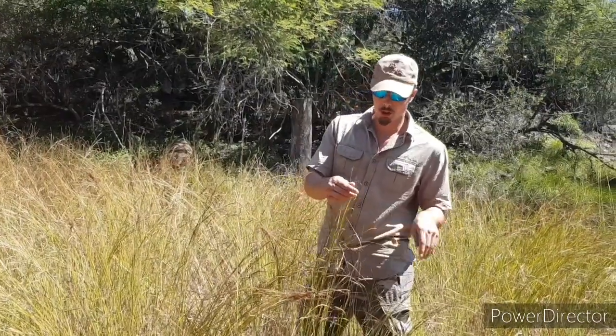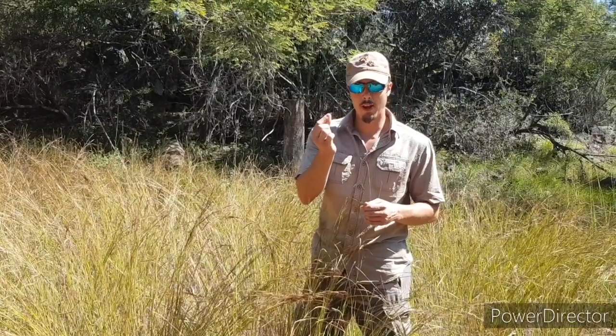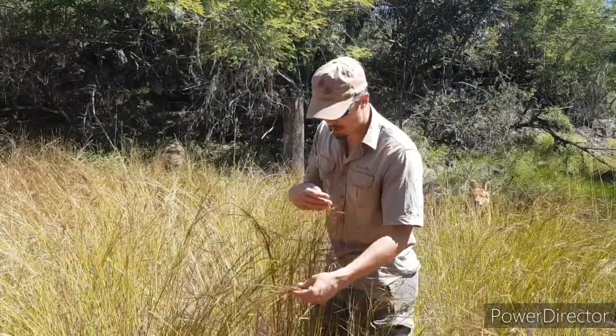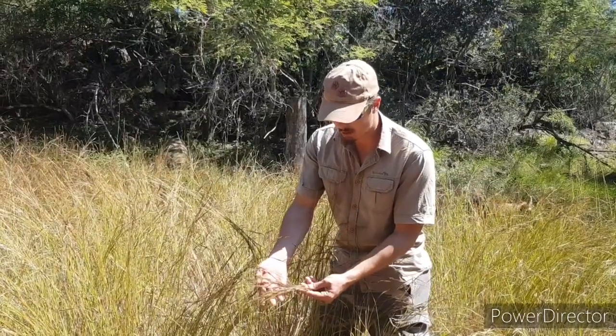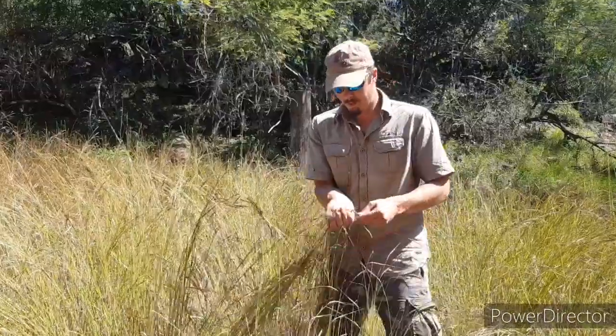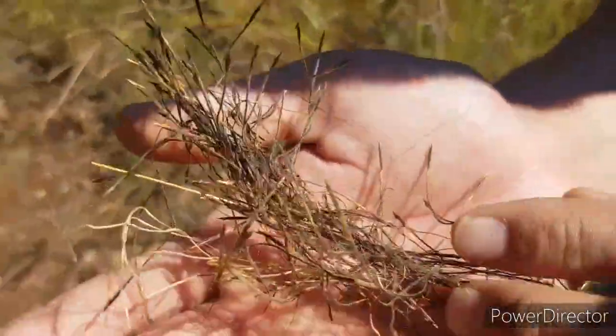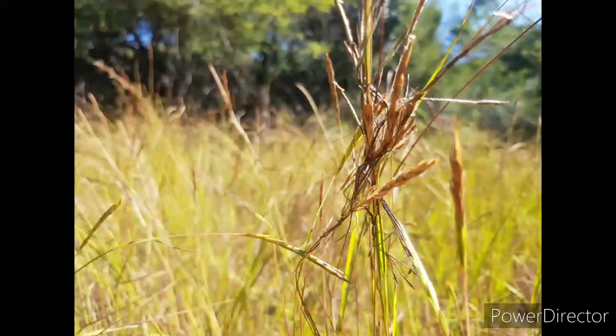Named spear grass because of its seeds, which are like spears. Not favored by your sheep farmers because this ruins their wool. Now, if you take a look over here, you'll see this matted up piece of grass. This is because the grass seeds are what you call hygroscopic. So, if these seeds get wet, they will drill into the ground.